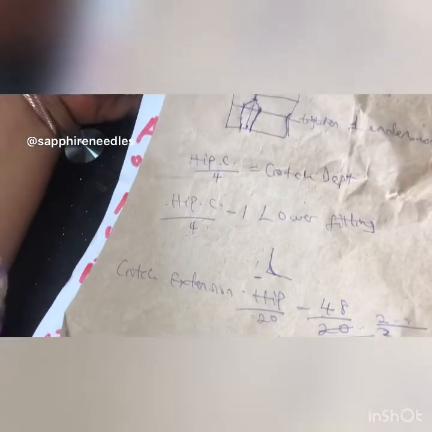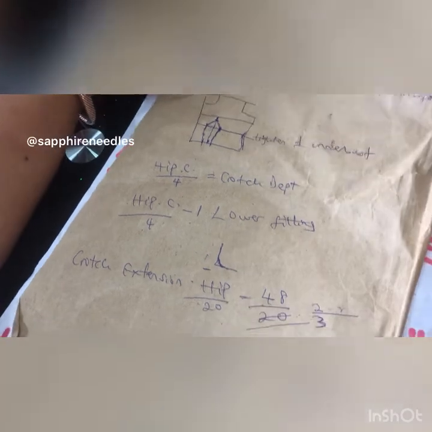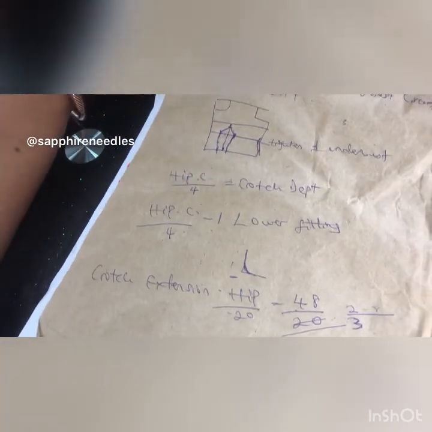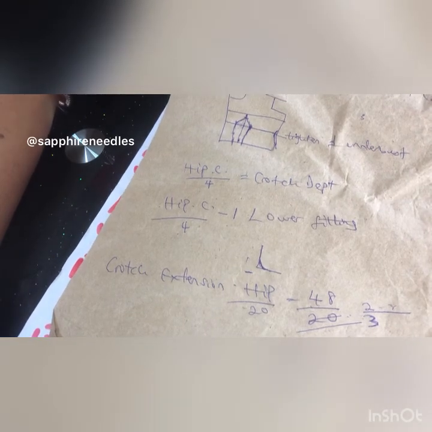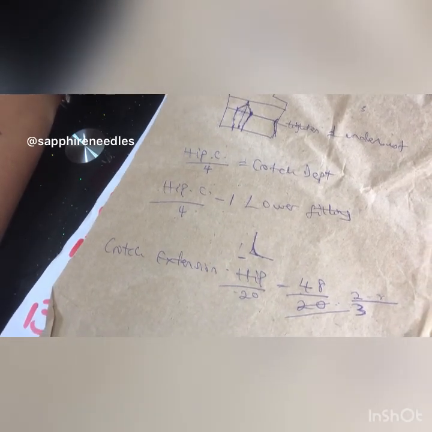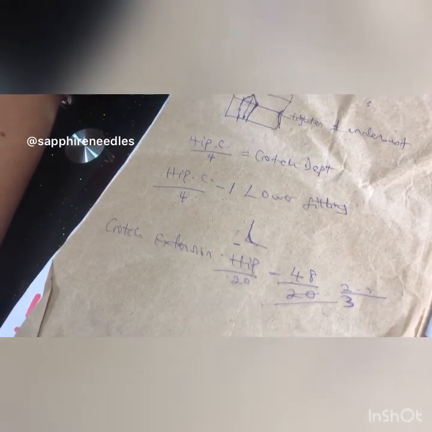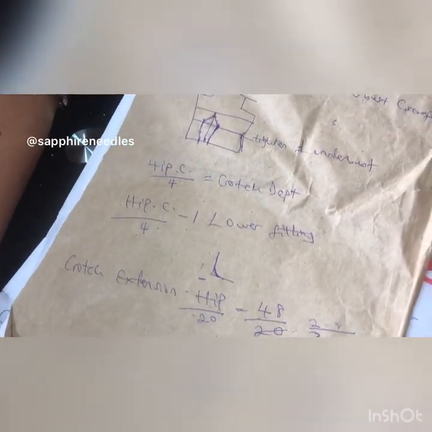As we go on, I'll be dropping some more calculations and easier ways to get measurements we don't have originally.